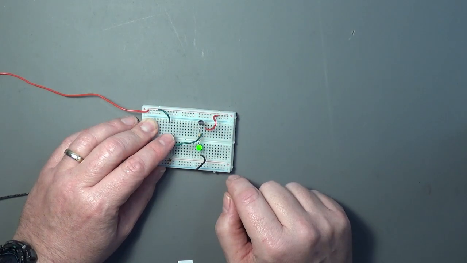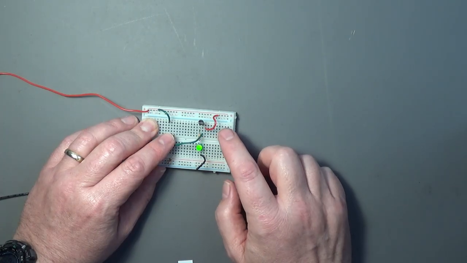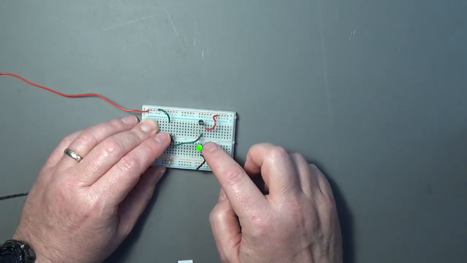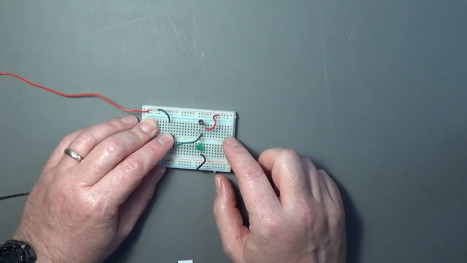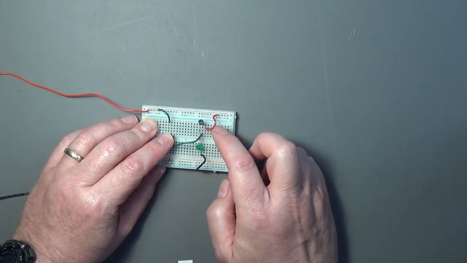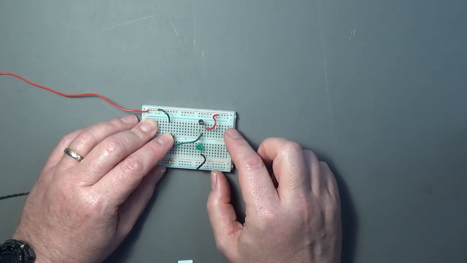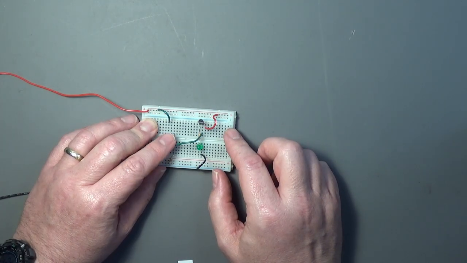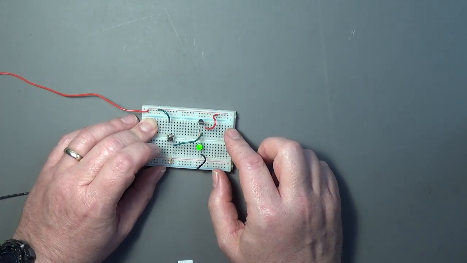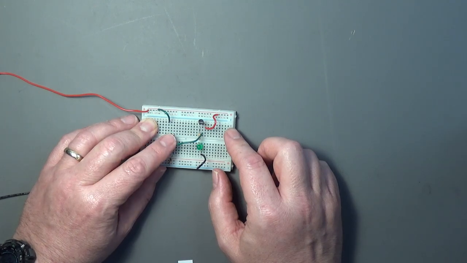So right now the transistor is on because it's letting power get to the LED. But when I push the button, the transistor is now getting conventional current, and now it's off. So that's no longer allowing current through. On, off. So in essence, PNP operates opposite an NPN.